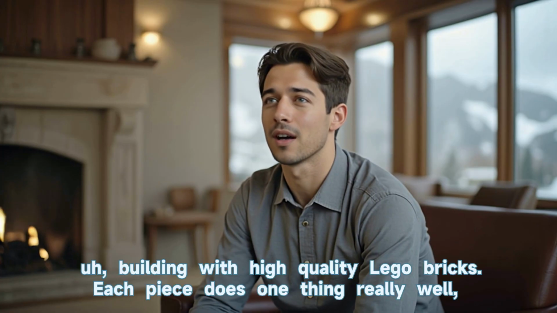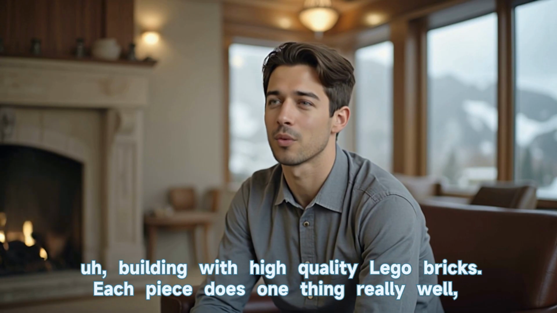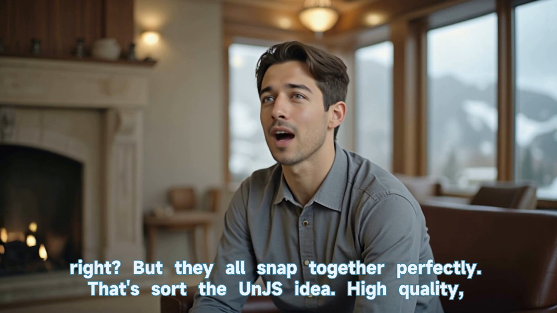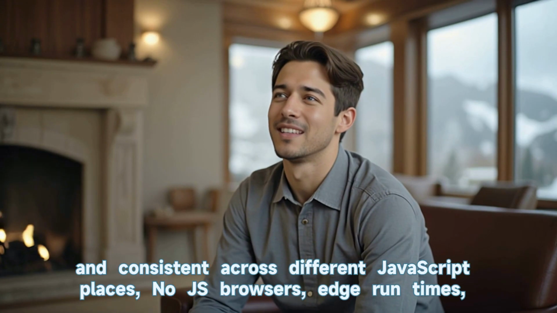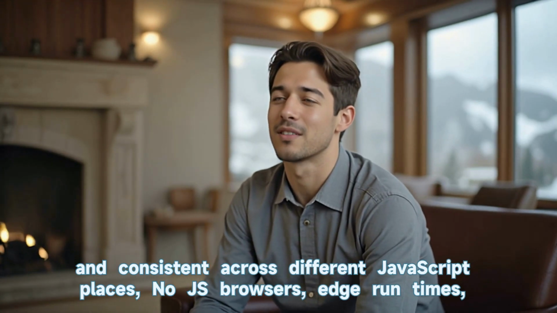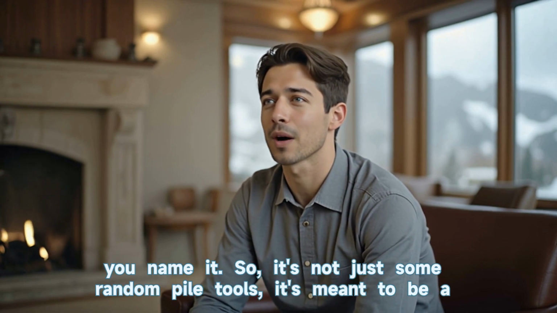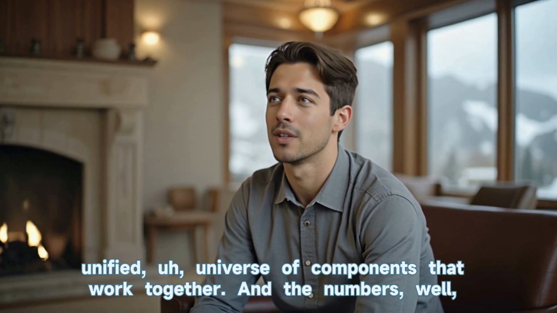Imagine building with high-quality Lego bricks. Each piece does one thing really well, right? But they all snap together perfectly. That's sort of the UnJS idea. High-quality, single-purpose packages. And they're designed to be collaborative, welcoming, and consistent across different JavaScript places: Node.js, browsers, edge runtimes, you name it. So it's not just some random pile of tools. It's meant to be a unified universe of components that work together.